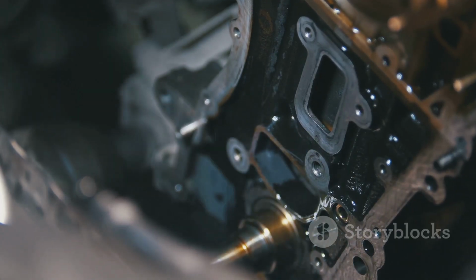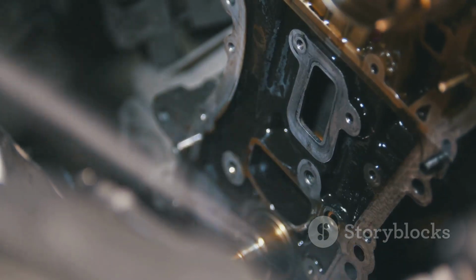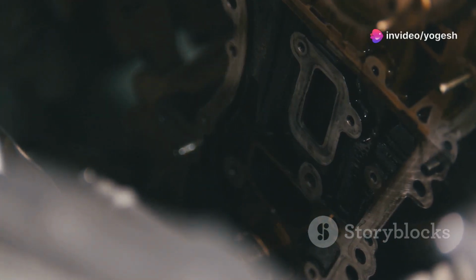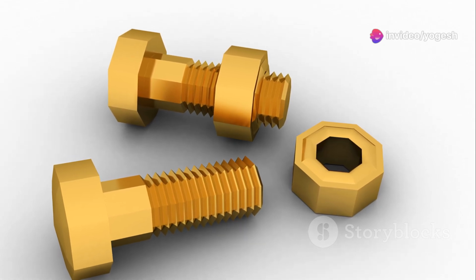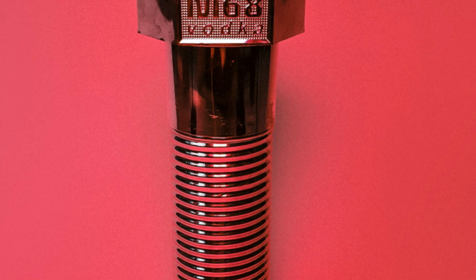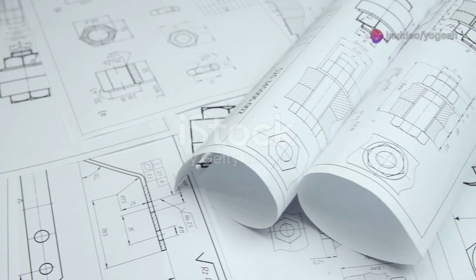First, draw the shank diameter using a thick, solid line. This line represents the outermost boundary of the bolt's shank and sets the stage for the rest of the drawing. It's important to get this right, as it forms the foundation for the entire thread structure. This represents the major diameter of the thread.